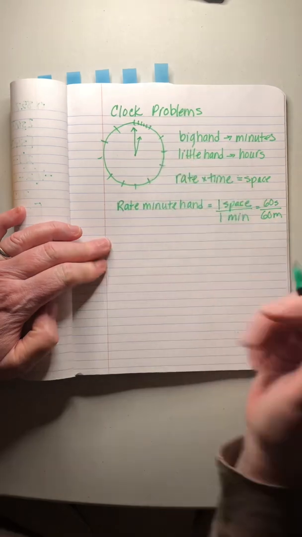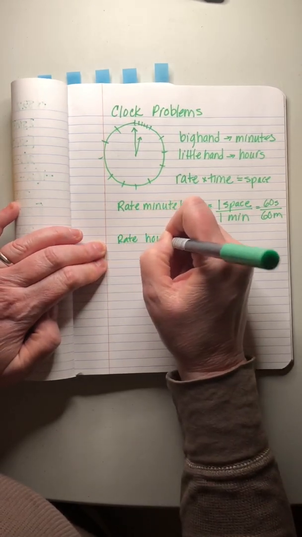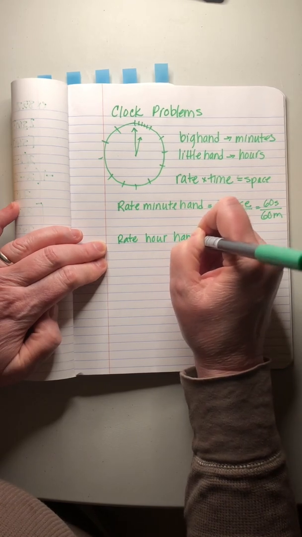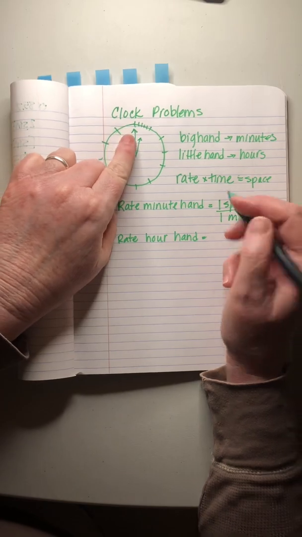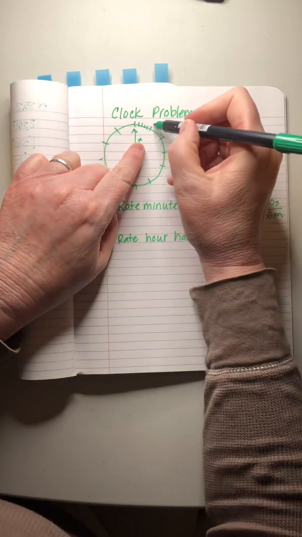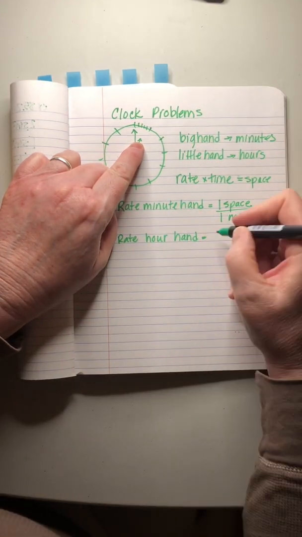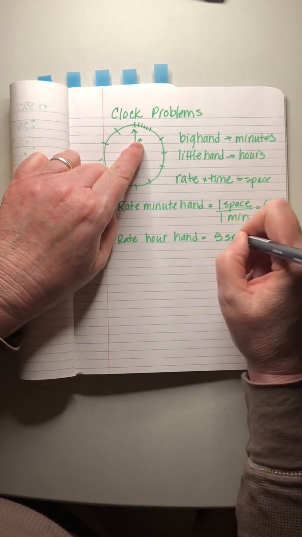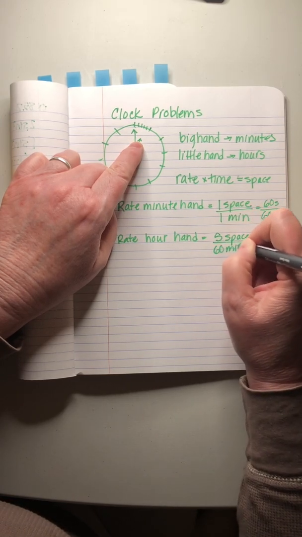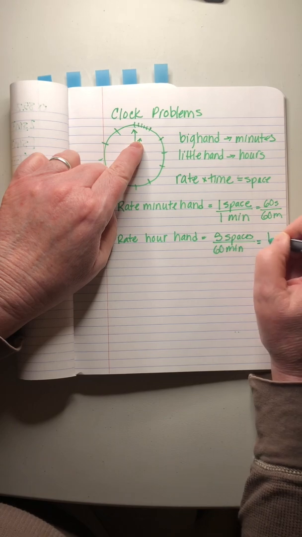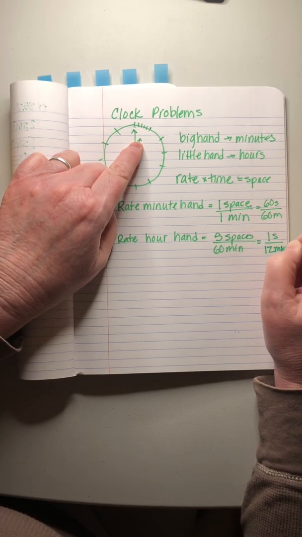It goes all the way around. But the rate of the hour hand is quite different. It does not go all the way around for every hour, right? If it's going from 1 o'clock to 2 o'clock, in the whole hour, it only goes 5 spaces. So it goes 5 spaces for every 60 minutes, or 1 space per 12 minutes.